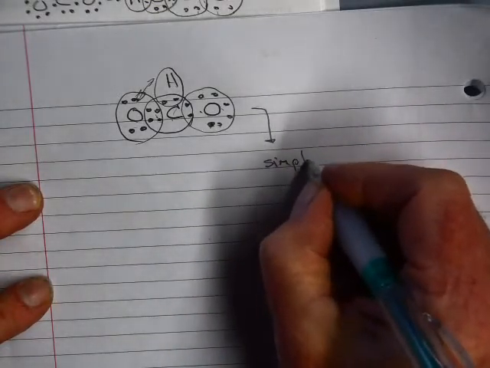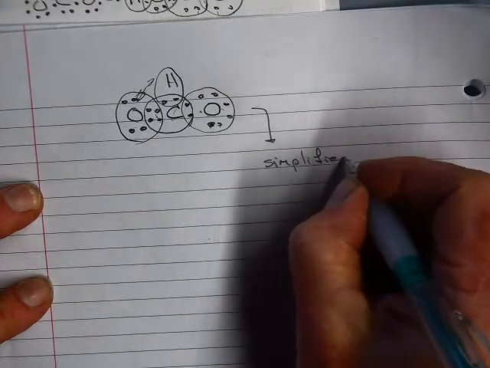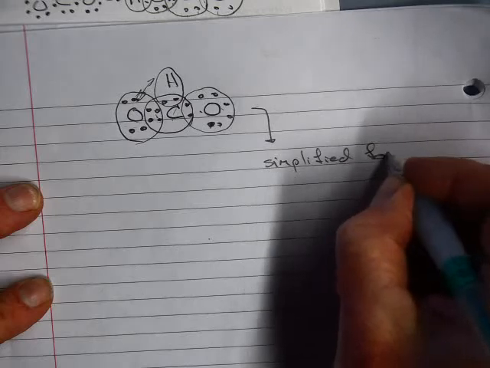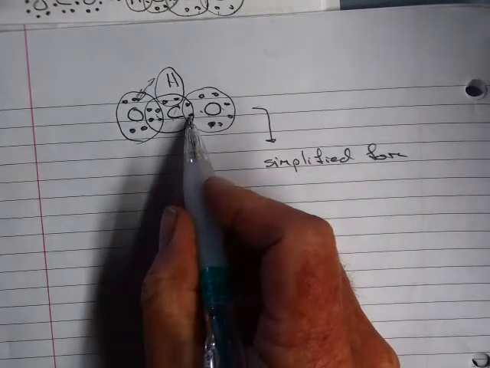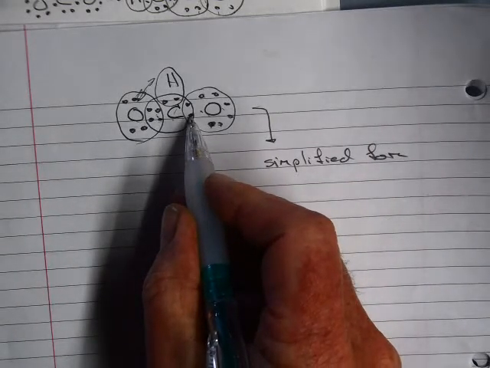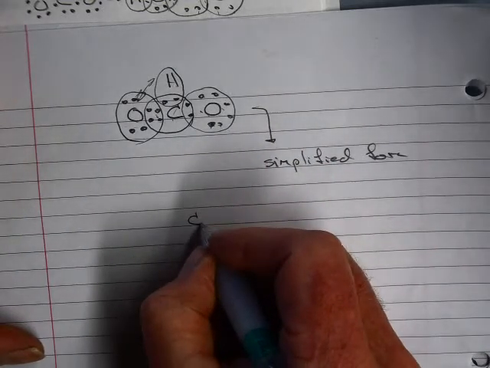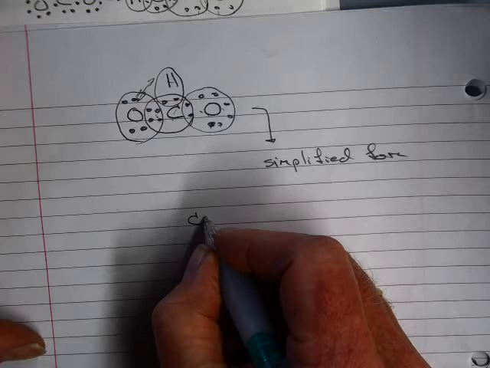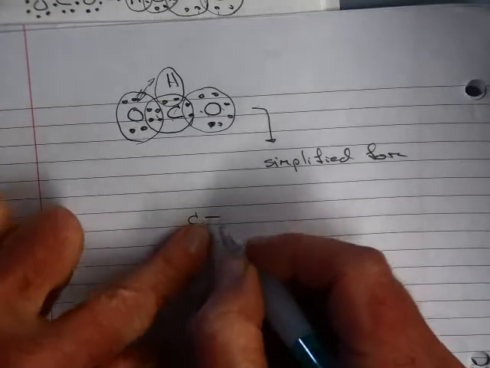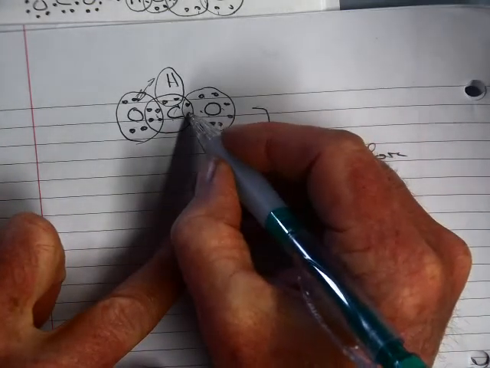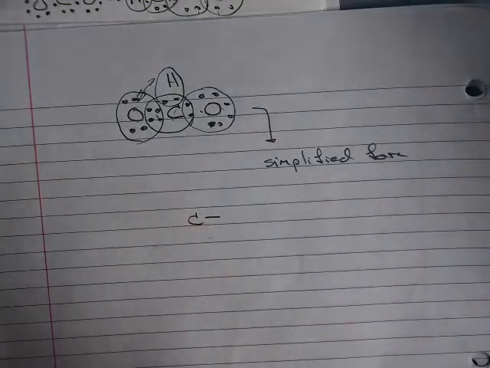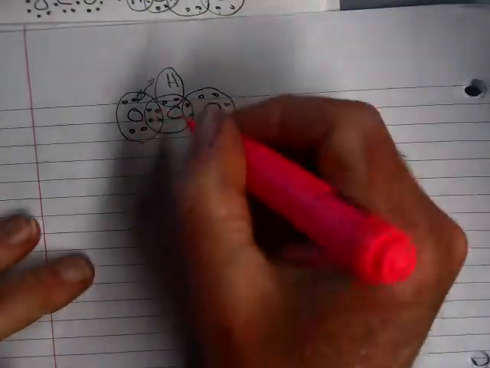In a simplified form, wherever you have two electrons, that constitutes a bond. So I could draw this way. C, this here is that guy there. So I'm just going to color it this way.